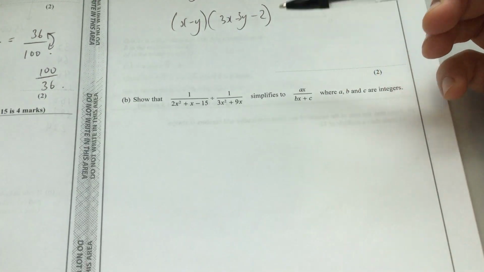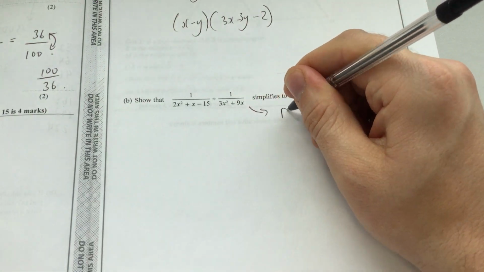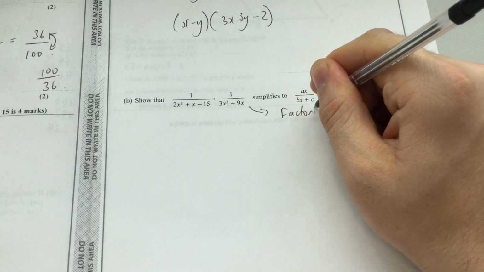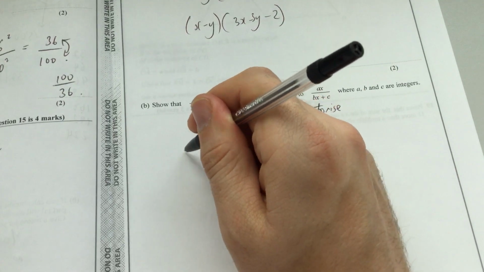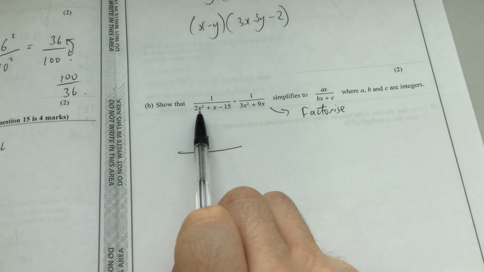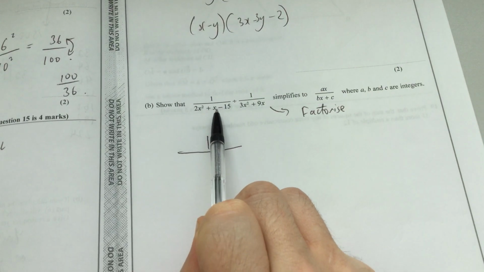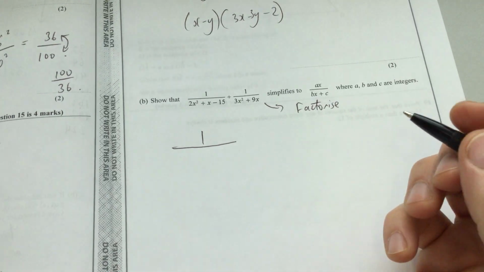When you see algebraic fractions, the first thing you need to think about is, can I factorise it? Can I simplify it? Can I make it an easier question? So that's what I'm going to attempt to do. I can see that quadratic on the bottom, and the reason you can recognise a quadratic is it goes squared, then the power of 1, and then there's no x at all, so the power of 0.